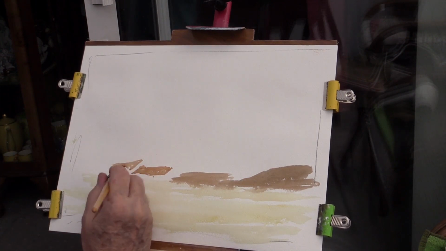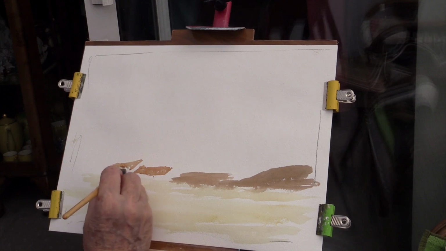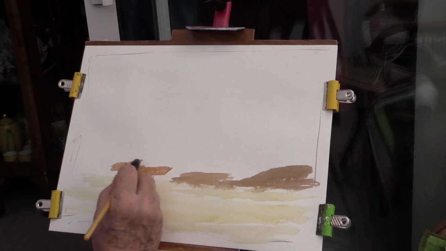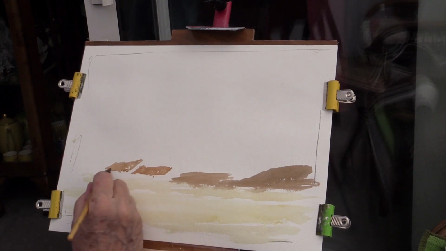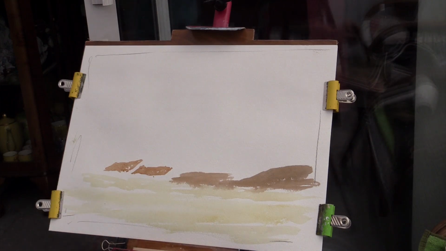Oh yeah, it's the same, and it's a little bit of umber in this light red, probably left from the previous colour I put on over on the right hand side there.